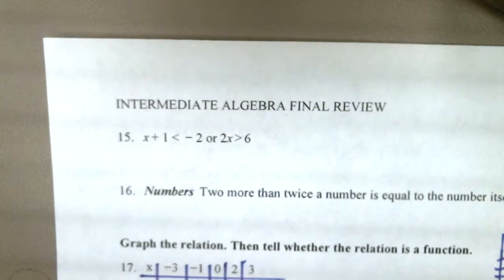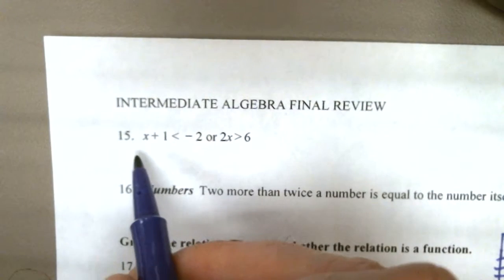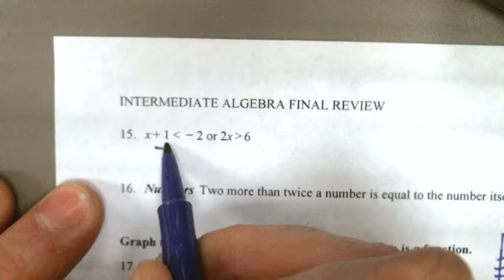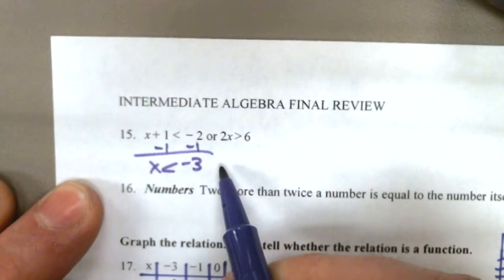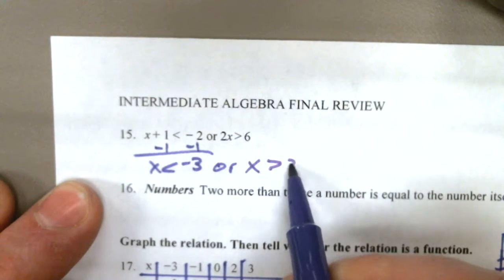Here we are working on the second semester final review, and we're starting out on question 15. First thing we're going to do is solve each of these by subtracting 1 from each side. And I get x is less than -3, or dividing by 2, I get x is greater than 3.